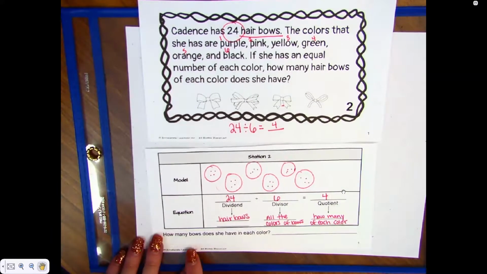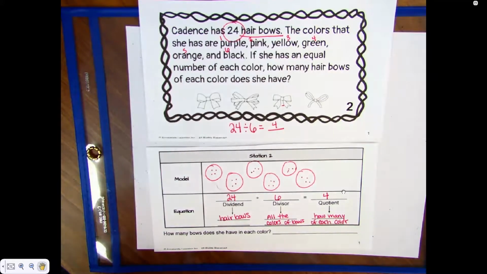You're good, Michael. So how many bows does she have in each color? How many does she have in each color?